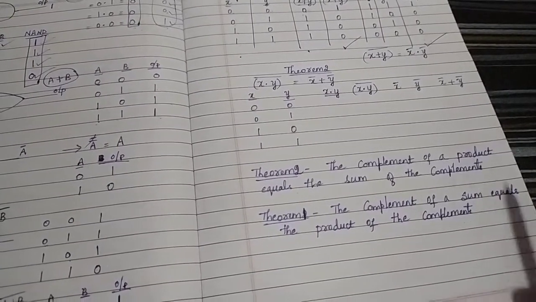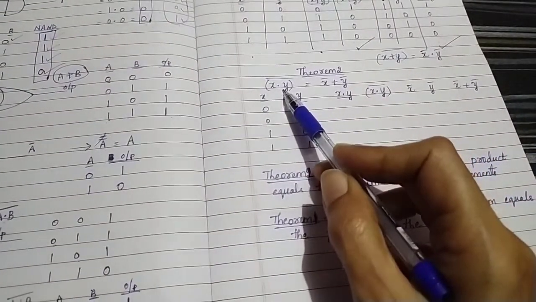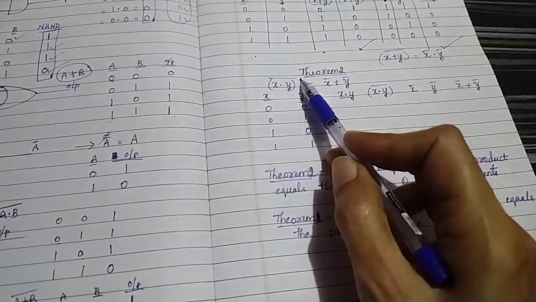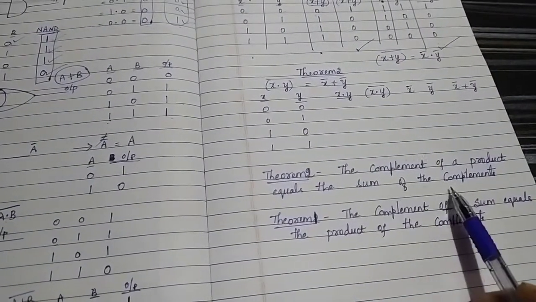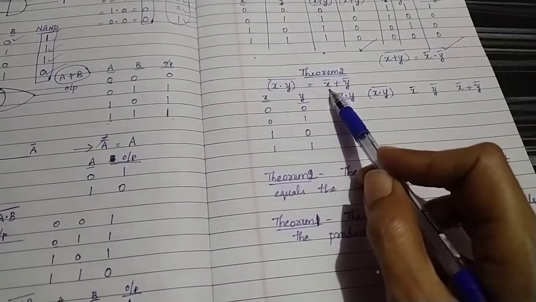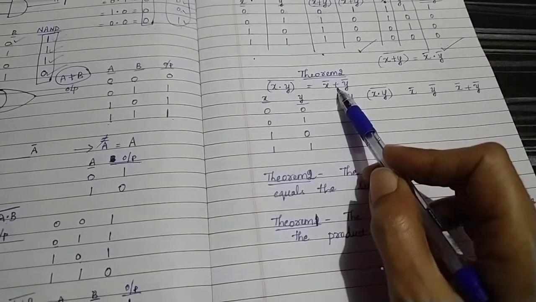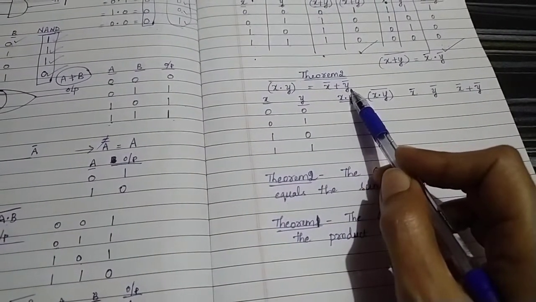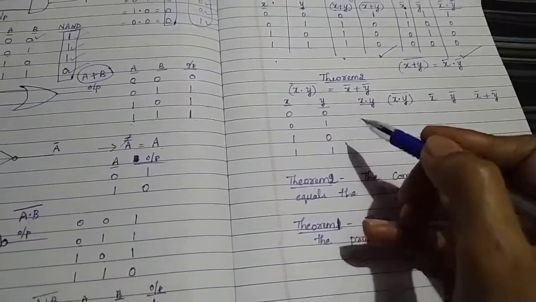Coming to theorem 2, the complement of a product. See here, this is the product. The complement of the product equals the sum of the individual complements. Now I am going to prove this.